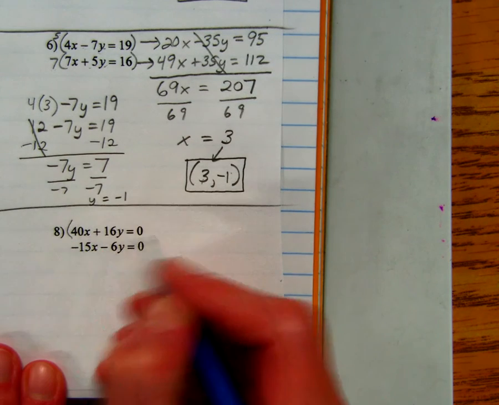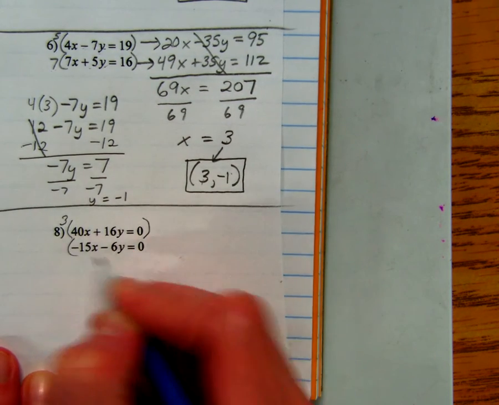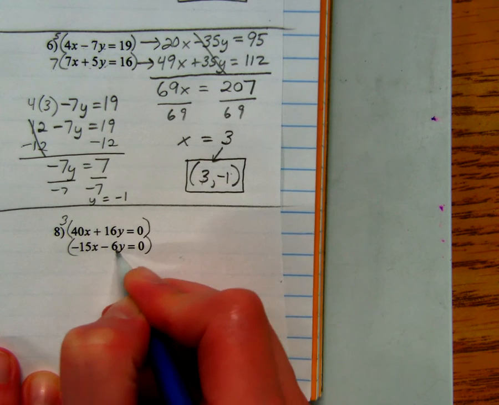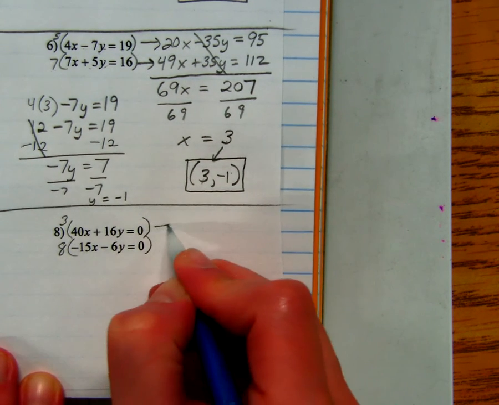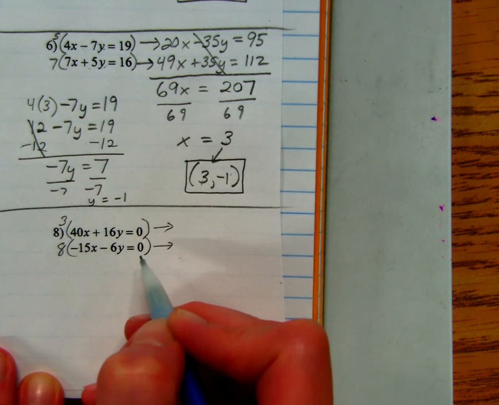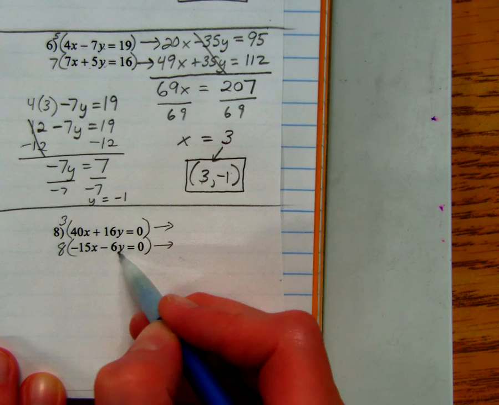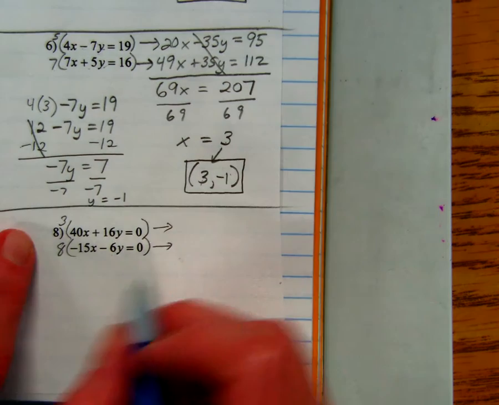So I happen to know that 16 times 3 is 48. And I happen to know that 8 times 6 is 48. So we're going to take the whole top equation times 3 and the whole bottom equation times 8. So I worked with the smaller numbers. You could also work with the 40 and negative 15. Doesn't matter as long as you kill something.